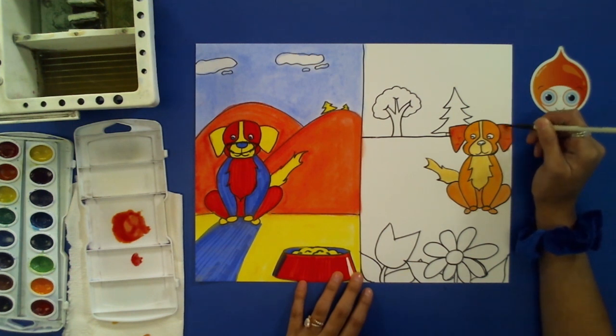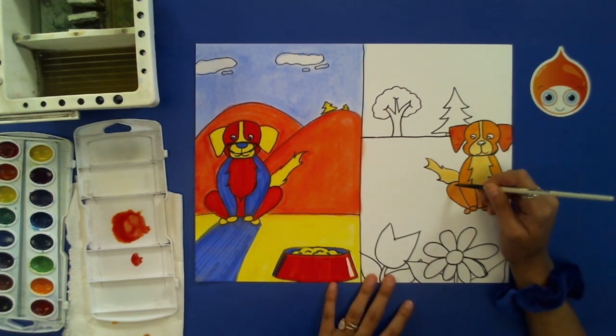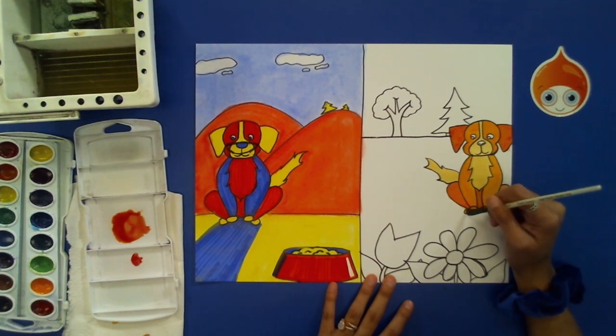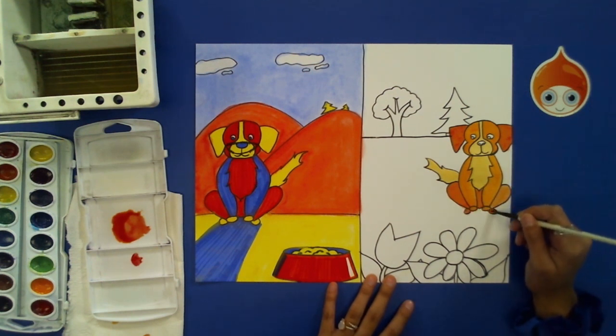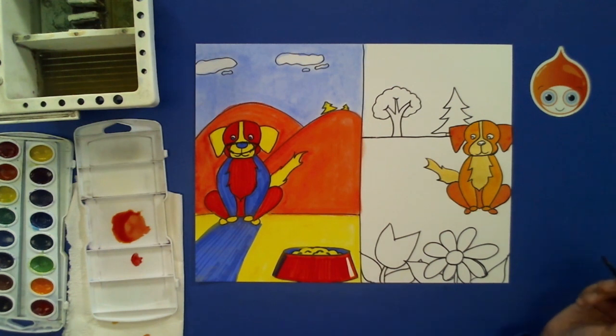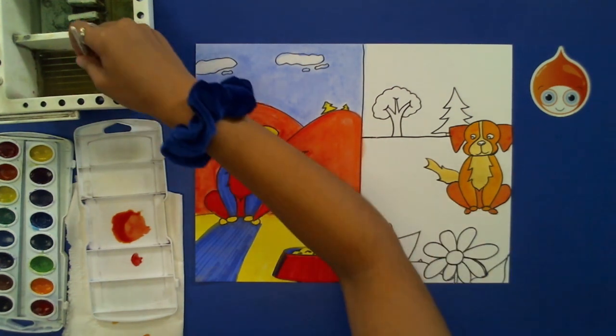Maybe I'll add just a little bit more red. There we go. So we have more of a red orange. That's much easier to see on the screen.